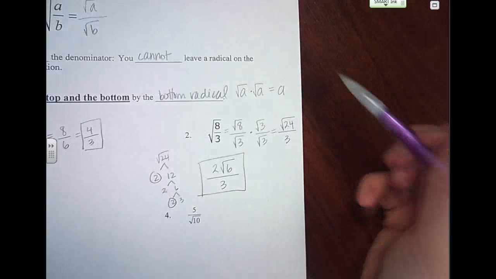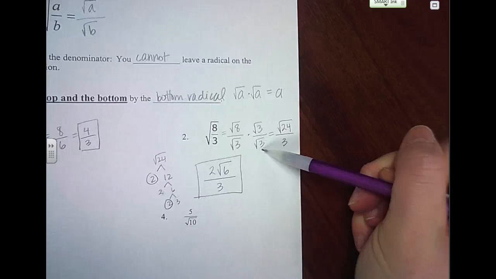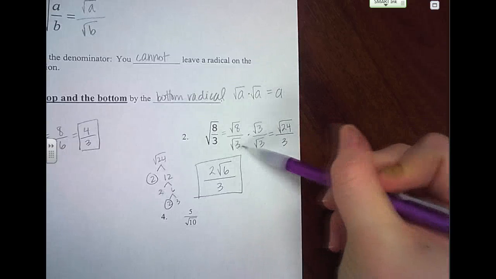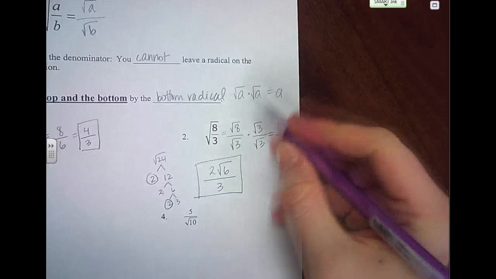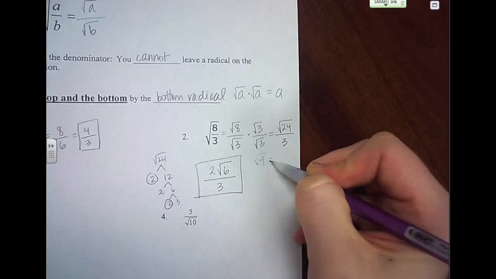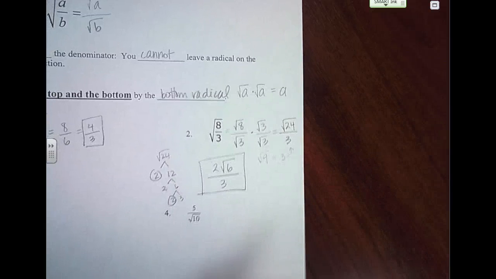Okay, so let me say that again. We split the 8 and the 3 up, and then we multiply the top and the bottom by square root of 3, multiply across the top, multiply across the bottom, and this eliminates. So what happens here is square root of 3 times square root of 3 is square root of 9, which is just 3. So that's where that's coming from. Okay, let's try another one.